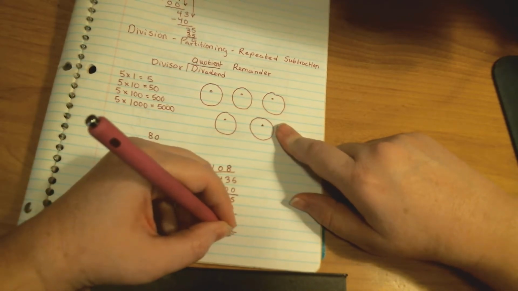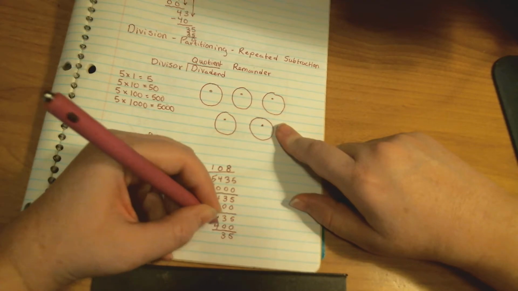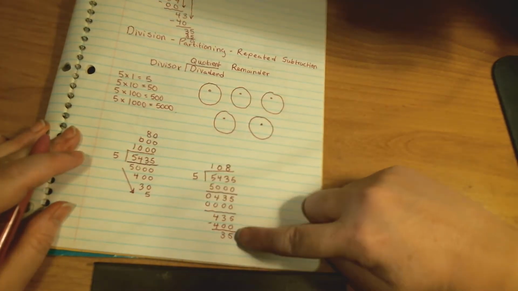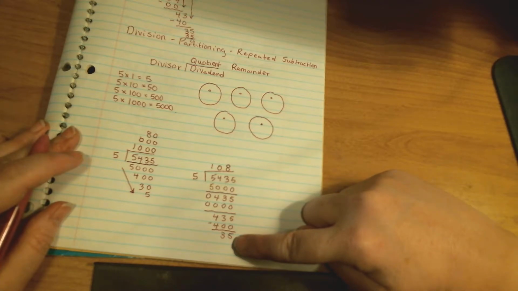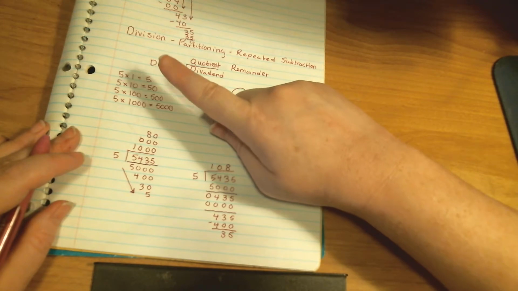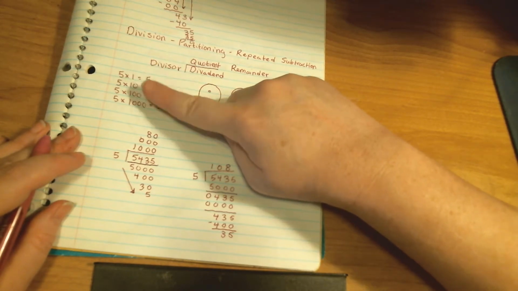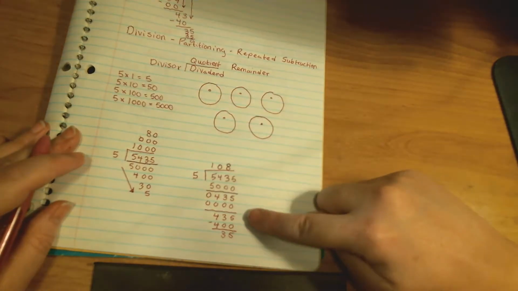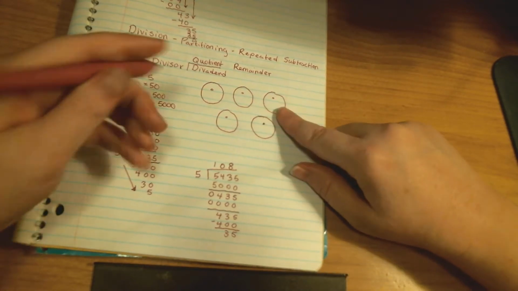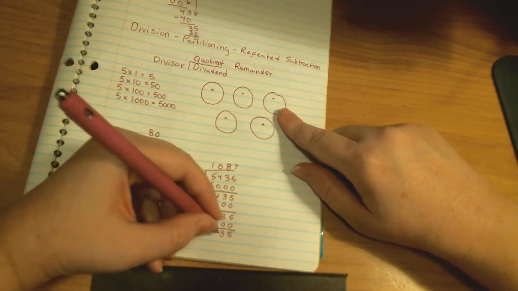Subtract this out, I get 35. So I look up here, 50 is too much, so I can't do another 10 objects. I have to go to my ones. So if I pass out one object 5 at a time, I'll get 5. But I know that if I do that 7 objects at a time, 7 times 5 is 35.